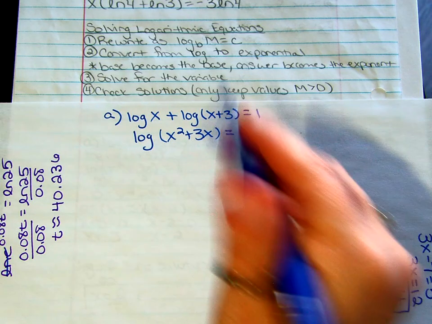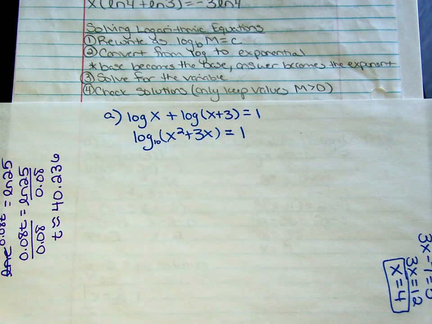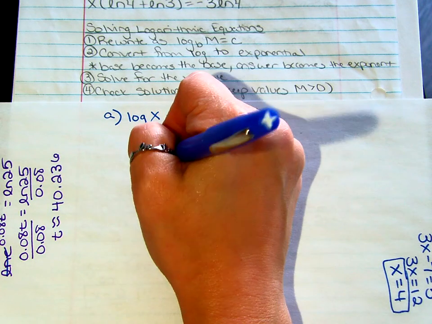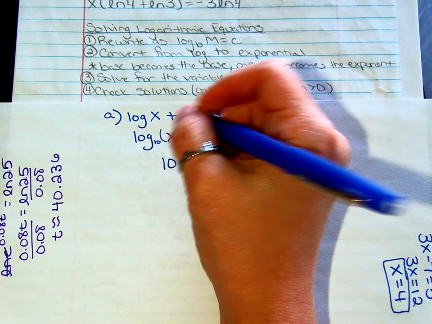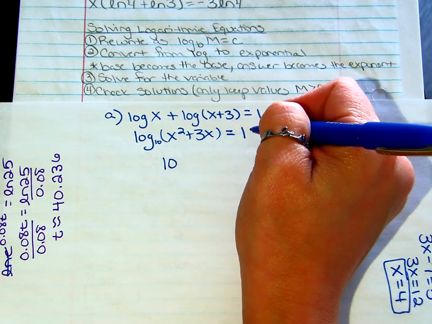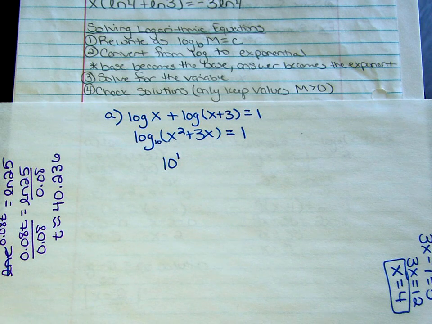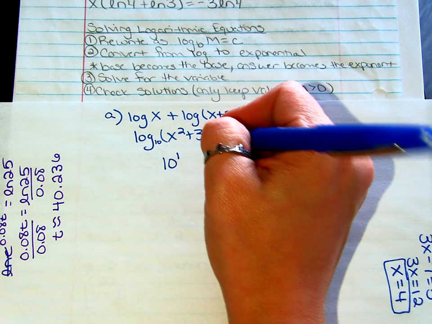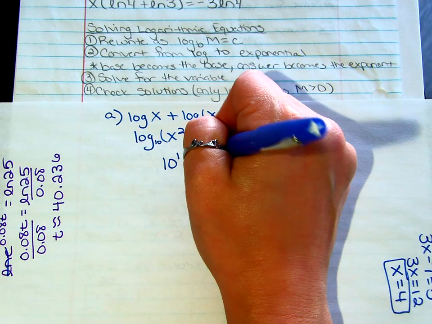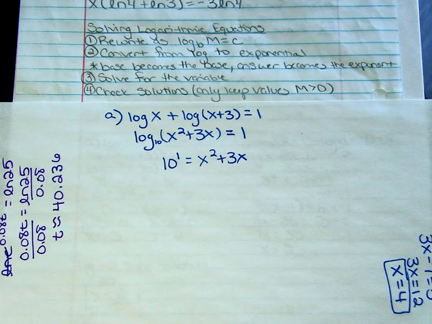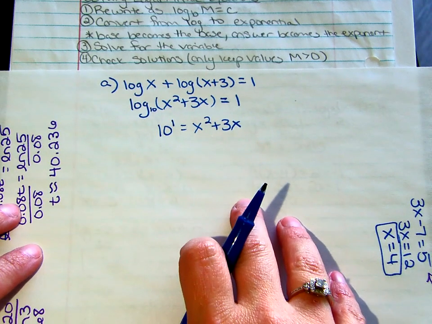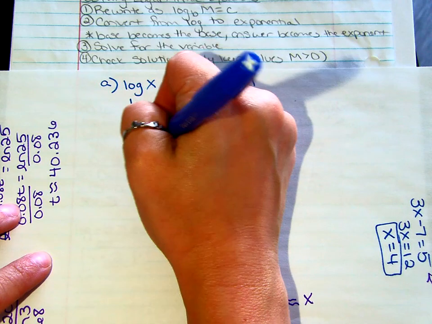10. So the base of my logarithm becomes the base of my exponent. Base becomes the base. The answer of my logarithm becomes the exponent. And then everything else that I was taking the log of becomes my new answer. Well, 10 to the first power is 10. I'm going to subtract that over to the other side because it looks like we have a quadratic to play with.